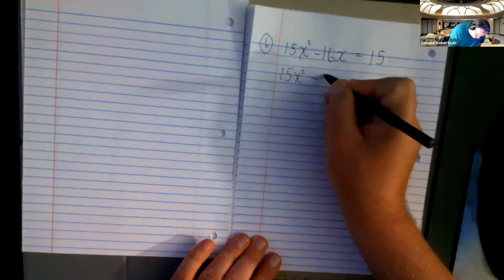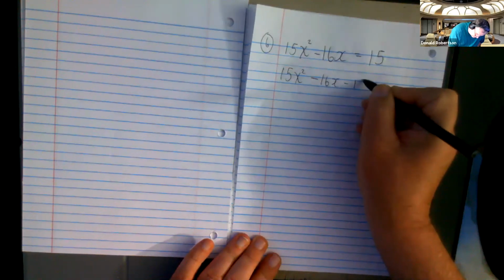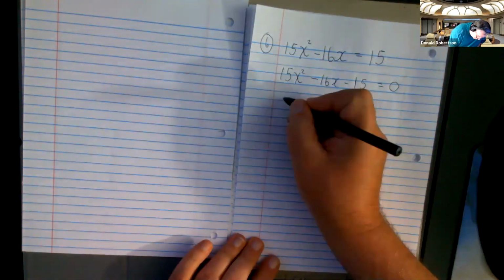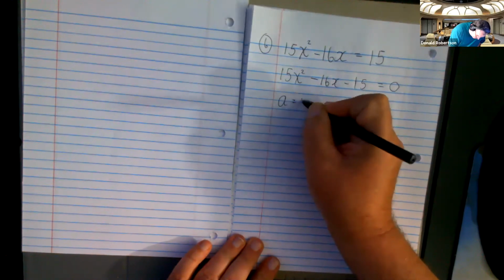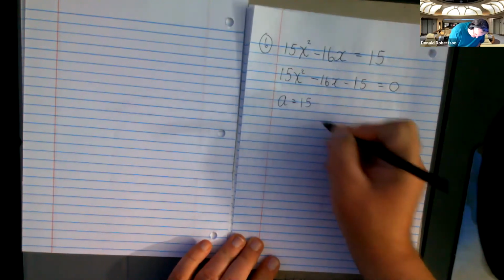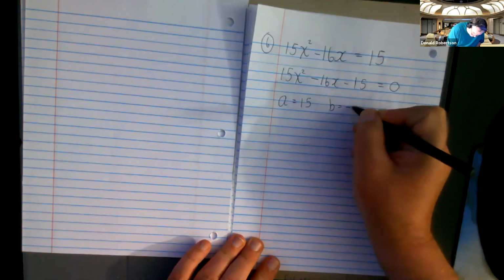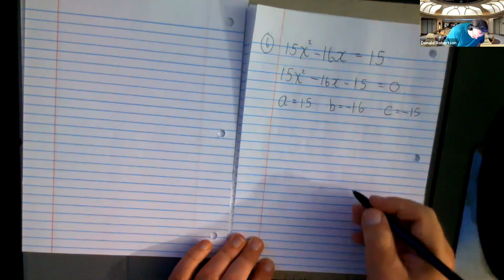Do I need to do anything to this before I can use the quadratic formula? Get 15 on the other side. Okay, so to get that, I'm going to subtract it from both sides. Oh, it is pretty ugly. A is 15. B is negative 16. And C is negative 15. I better have a calculator handy here.